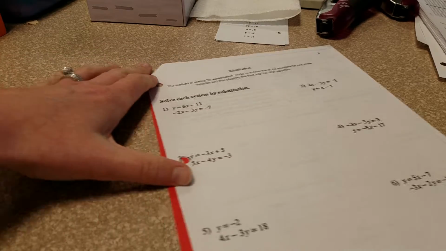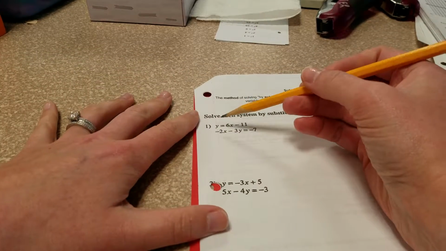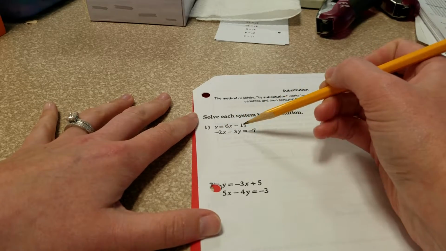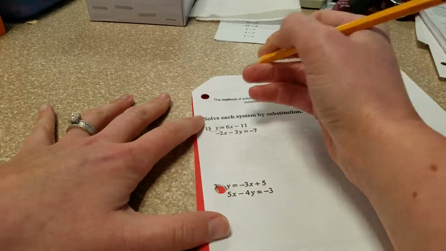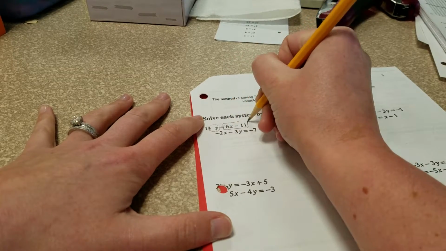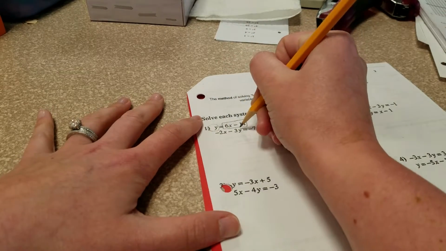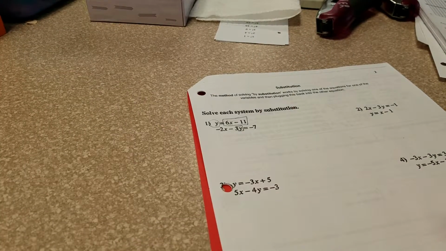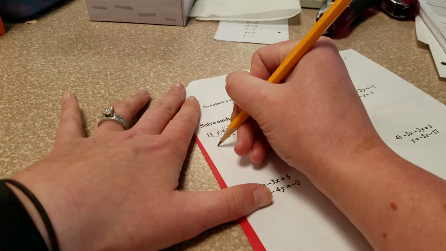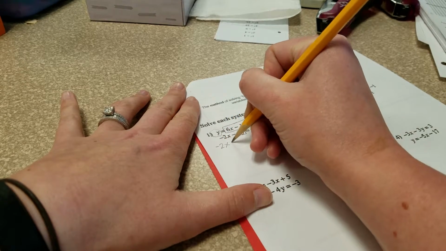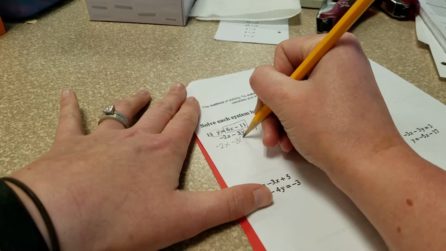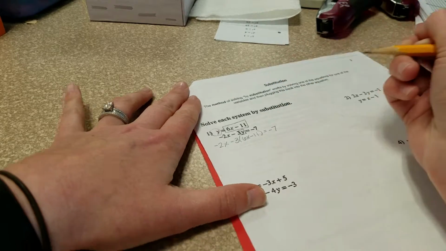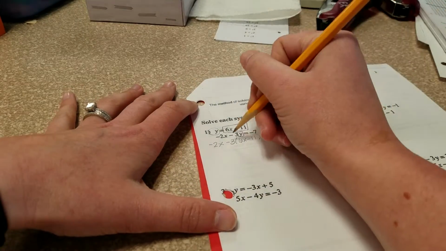So in this first example, we have y equals 6x minus 11, negative 2x minus 3y equals negative 7. This is already solved for y equals. So this 6x minus 11 is actually going to go right here and be substituted into the y in the other equation. So we're going to have negative 2x minus 3 times the quantity 6x minus 11 equals negative 7.